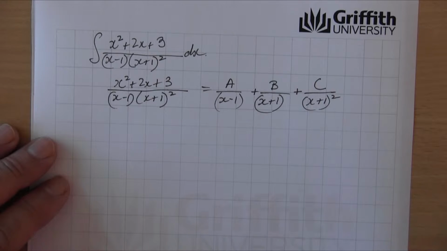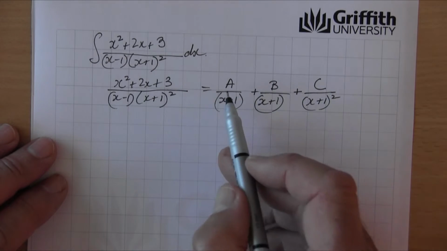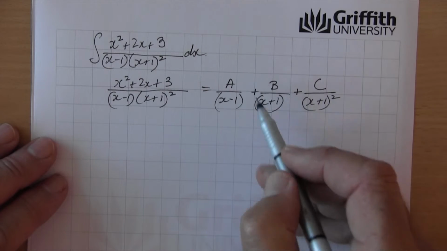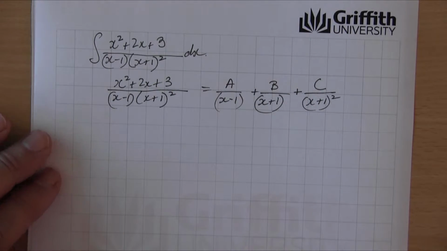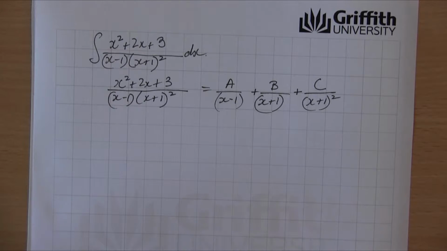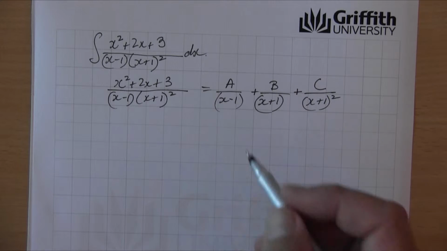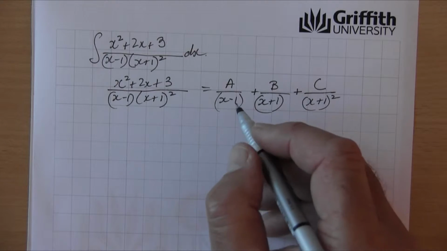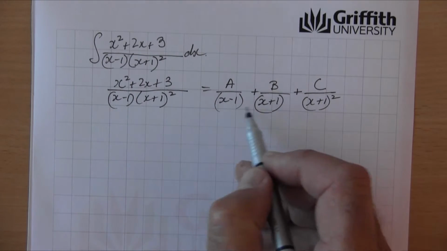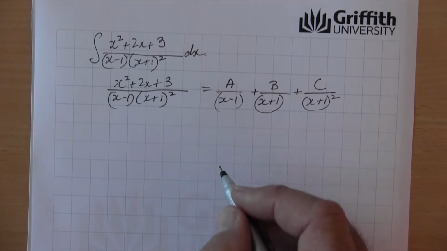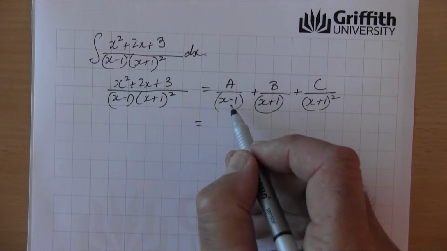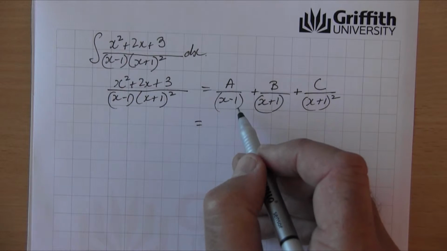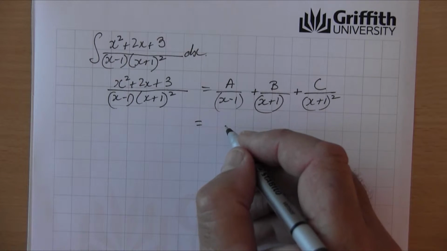The technique from there is the same as what we've been doing before. We've got to find values for A, B and C. And then when we do the integral of that, we can do the integral of each of the 3 partial fractions individually. I'll just get you through the first little bit here. We've got to make all the denominators the same before we can add them. So this partial fraction here with a denominator of x minus 1 has got to be multiplied top and bottom by x plus 1 all squared.